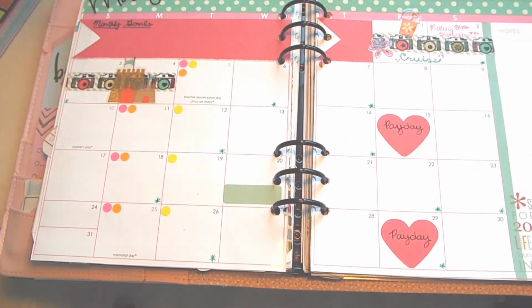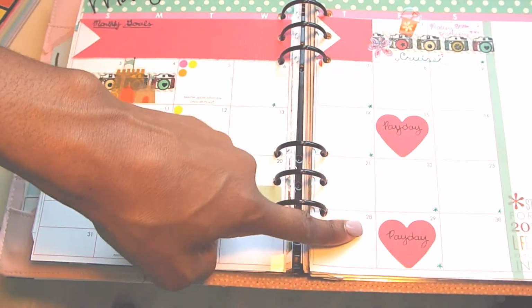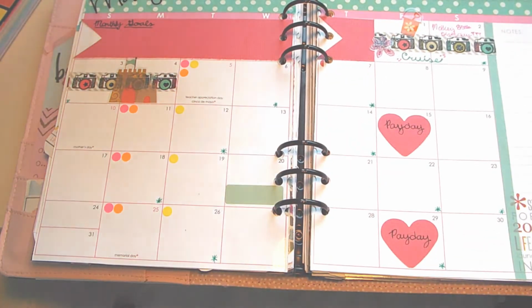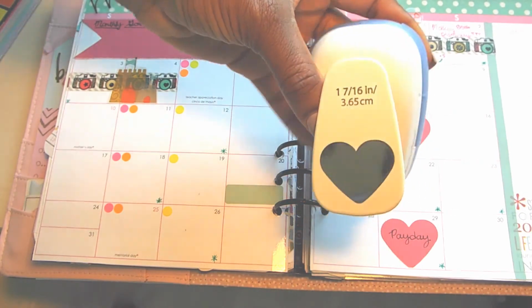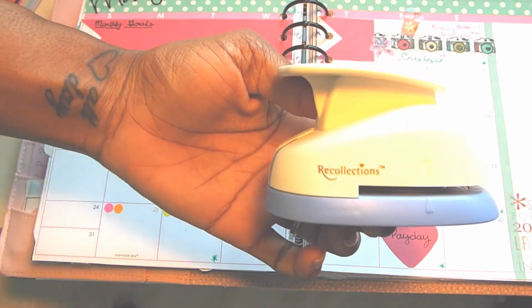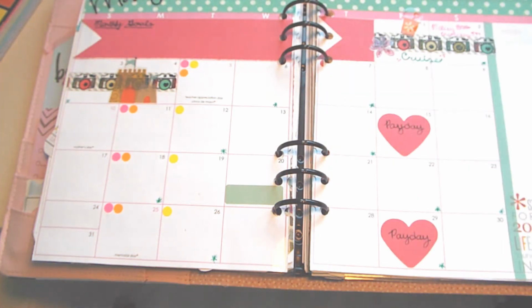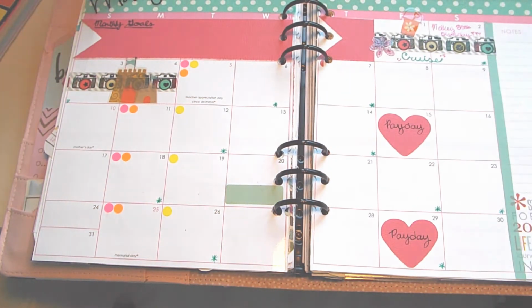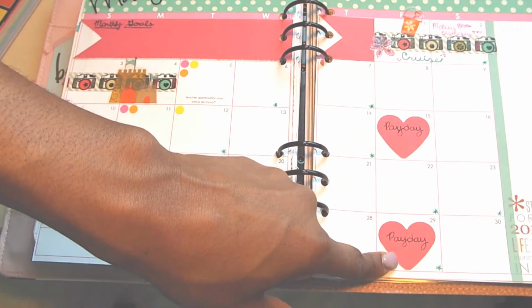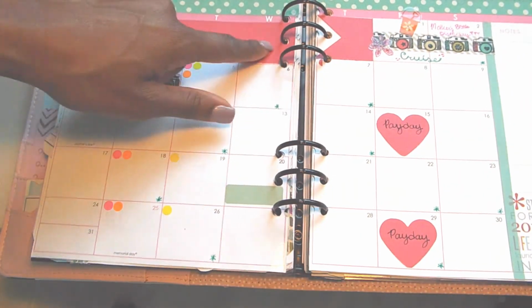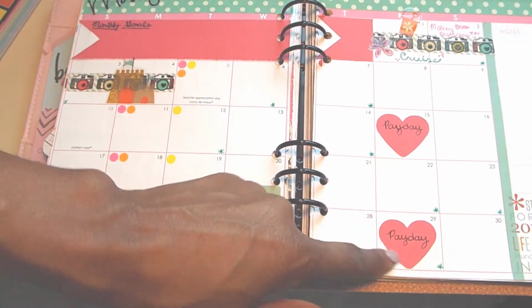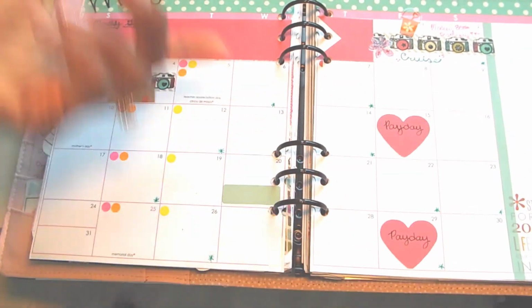So my husband gets paid every other week, so I just mark it on here. And I just use a little punch, which is this guy. And I love these. I have a few of them. They're by Recollections, and I just get them at Michael's. I get them whenever they're on sale or I have a coupon, so I don't pay more than like $6 for one. But anyway, I use that, and I just use this leftover adhesive cardstock to put that on, so it's sticky and they don't come up.